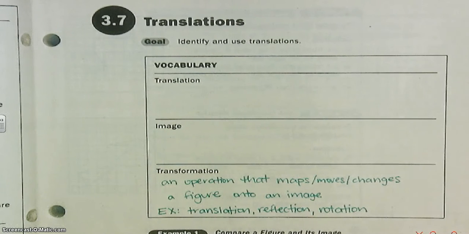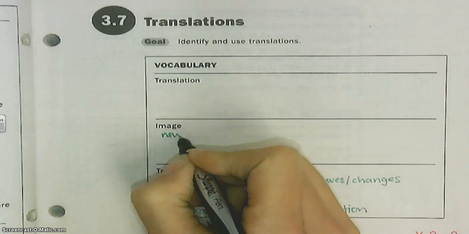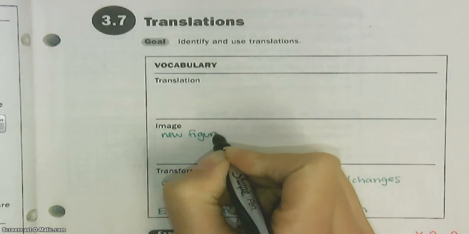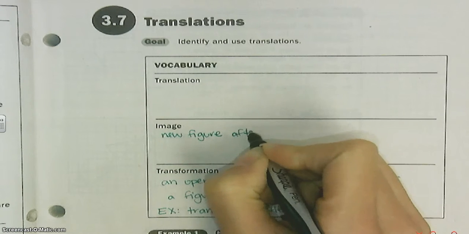So a little bit of vocabulary that goes with that is image. The image is the new figure after the transformation.